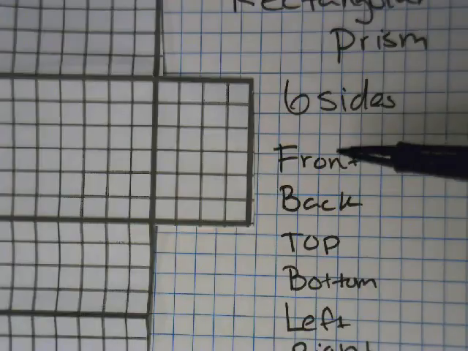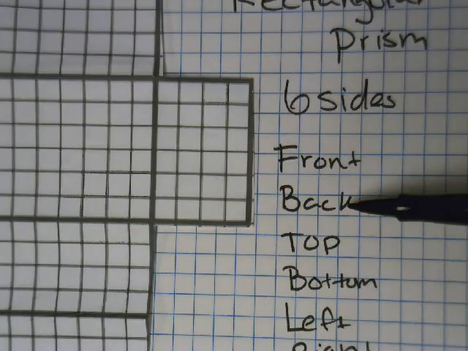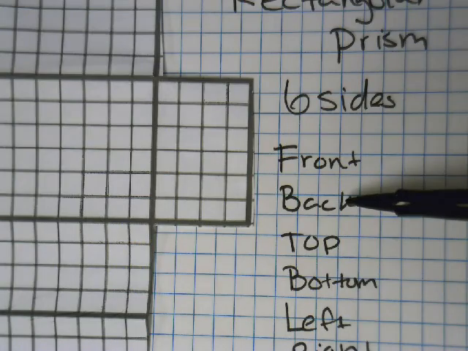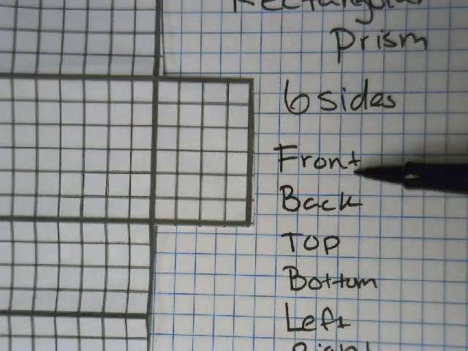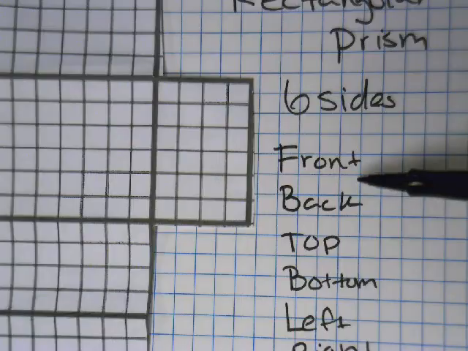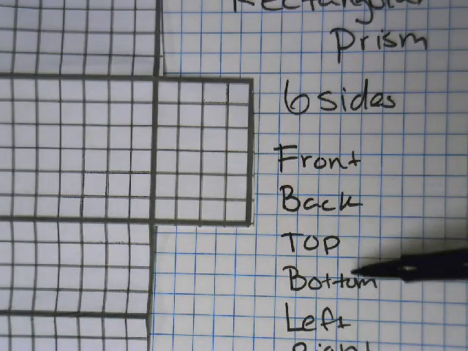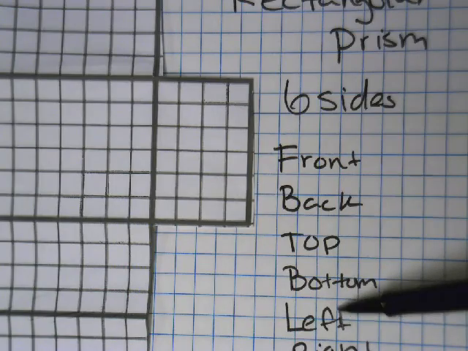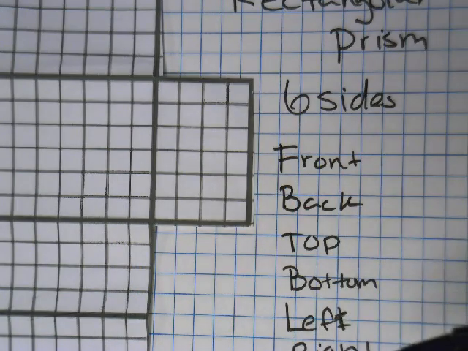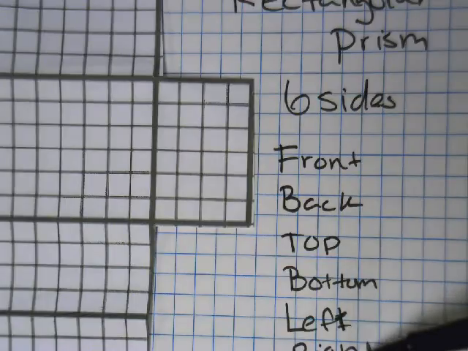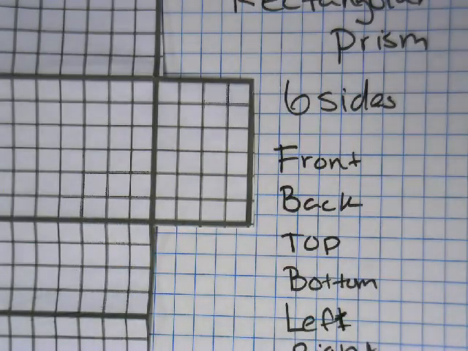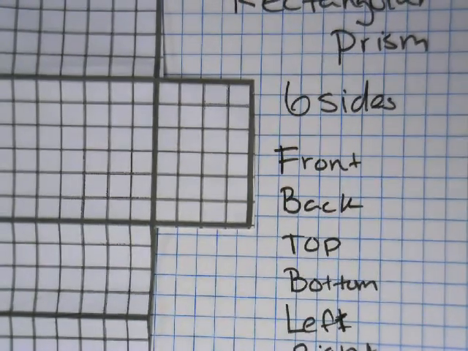Well, what's so special about your front and your back? Your front and your back will actually be equal. Very good. And your top and your bottom will also be equal. And your left and your right will be equal. It's a rectangle.